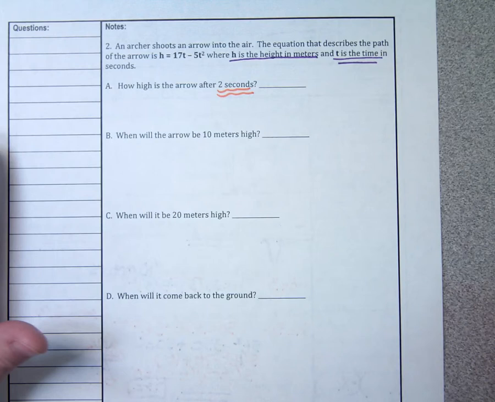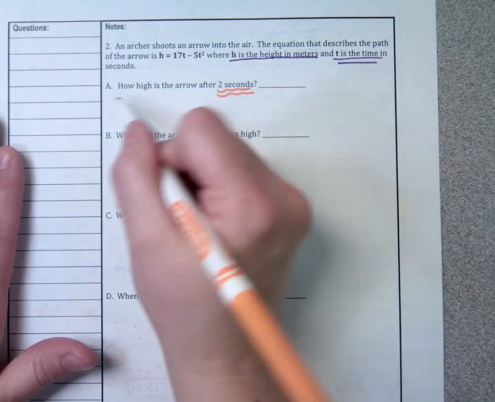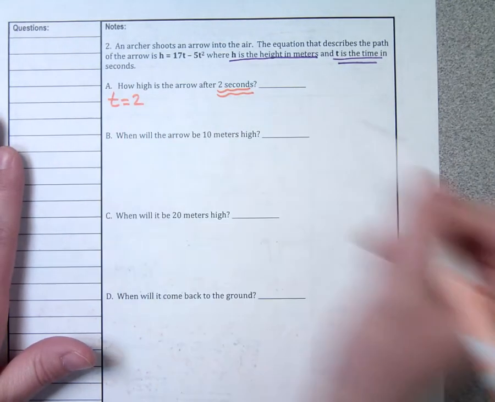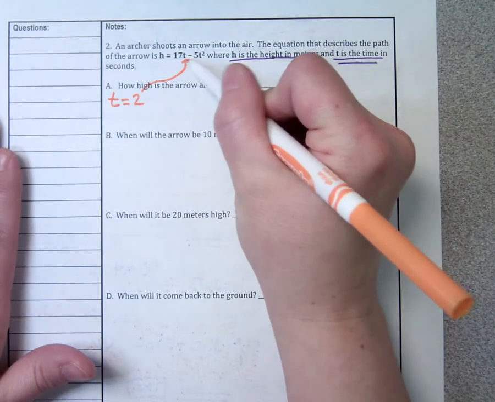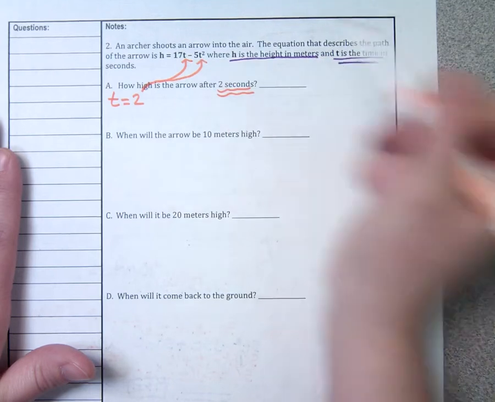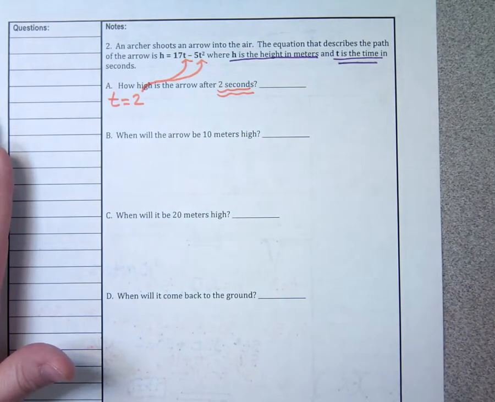So did they give you height or did they give you time? They gave you time. They gave you the time is 2. So if they gave you the time, where do I put this? Into the t. So I'm going to put 2 in that t, and I'm going to put 2 in that t. These are easier problems when they give you the time.